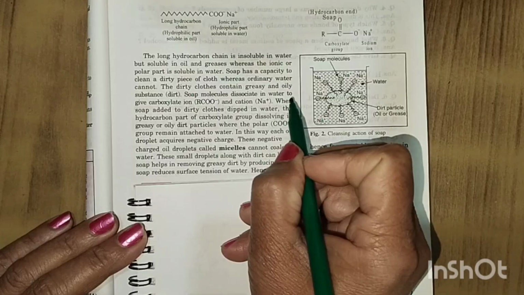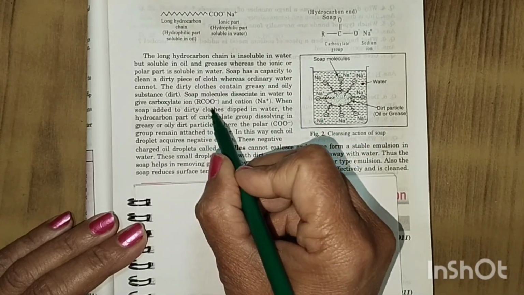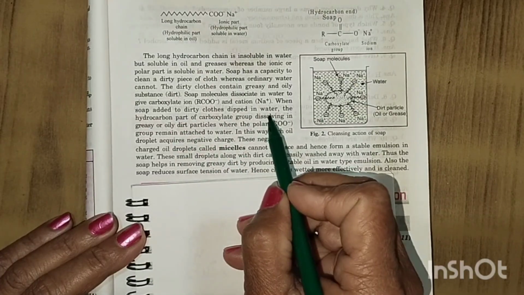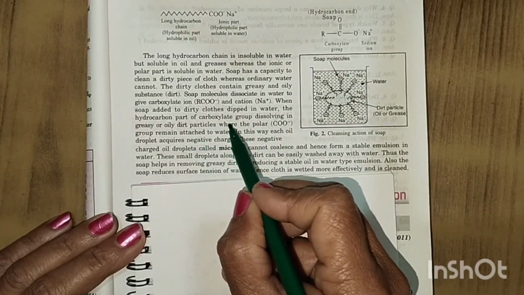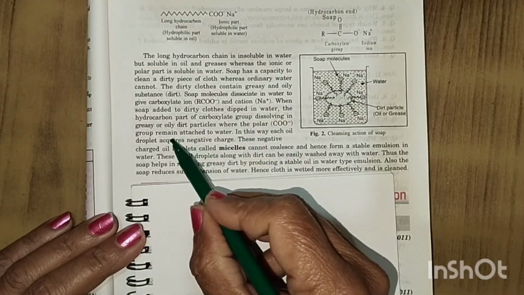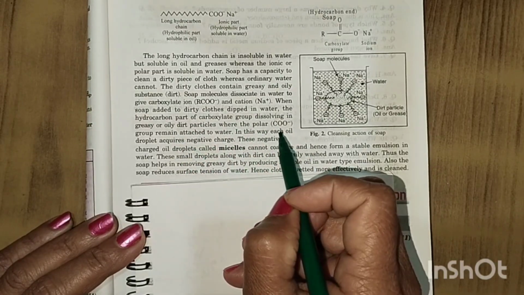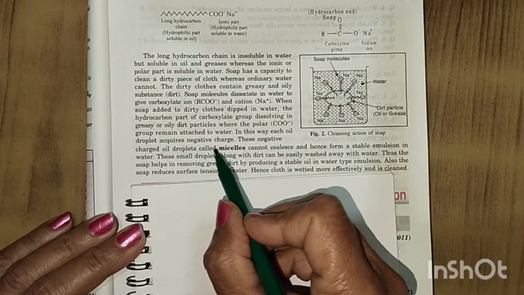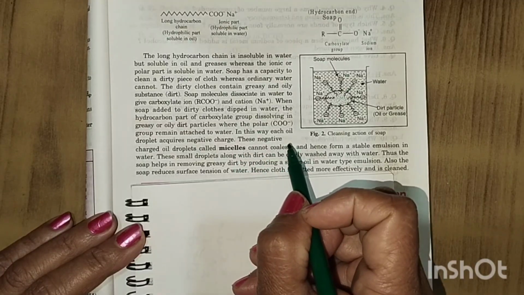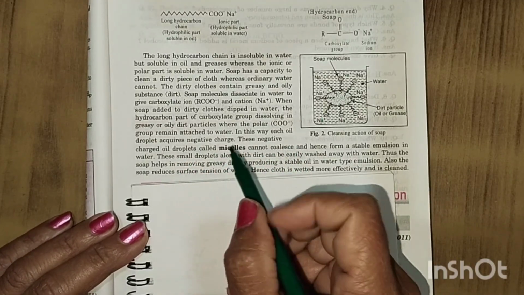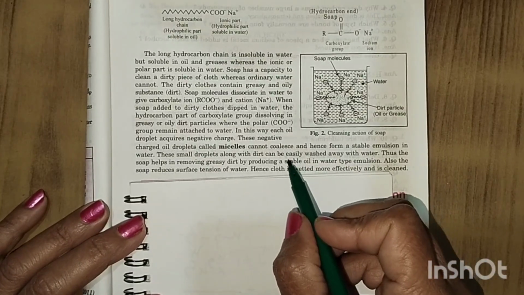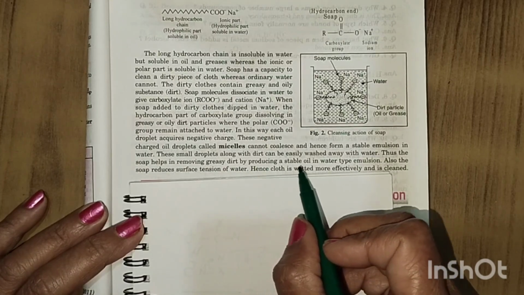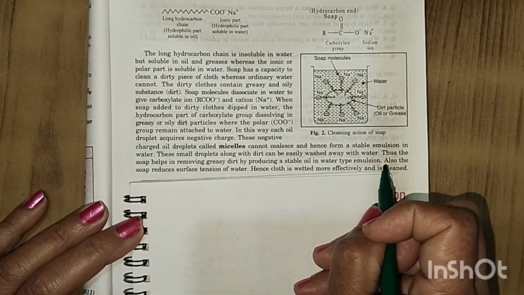Soap molecules dissociate in water to give carboxylate ion and cation. When soap is added to the dirty cloth dipped in water, the hydrocarbon part of the carboxylate group dissolves in the greasy or oily dirt particle, whereas the polar group remains attached to the water. In this way, each oil droplet acquires a negative charge, and these negatively charged oil droplets, called micelles, cannot coalesce and form a stable emulsion in the water. These small droplets along with the dirt can be easily washed away with water.